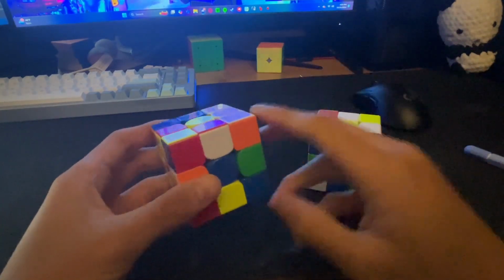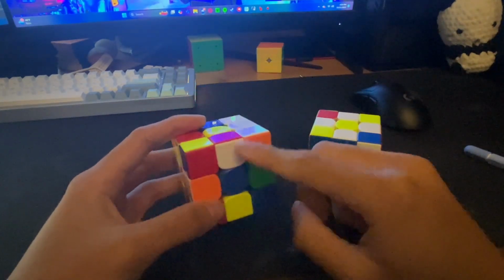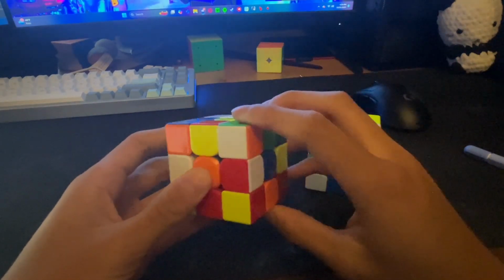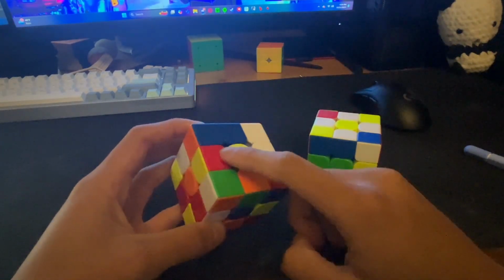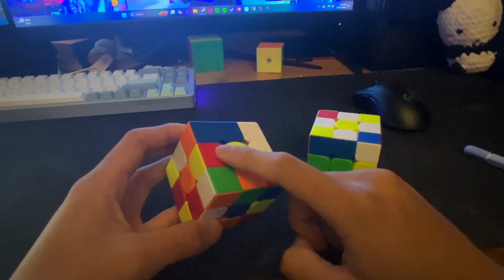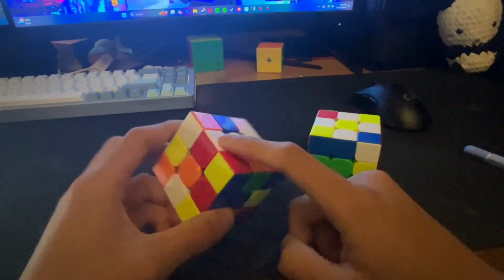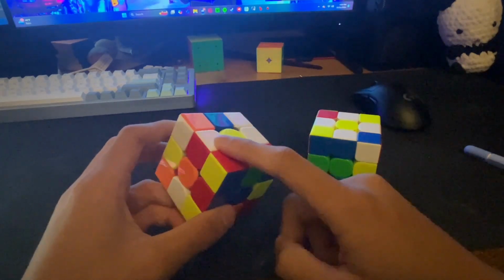So how do we fix this? We can fix this by first taking it out of the top layer because it's wrong. So we're taking it like this. Now as you can see, we're setting it up to be one move away from the top layer. And bam, now we got this red and white piece facing up.